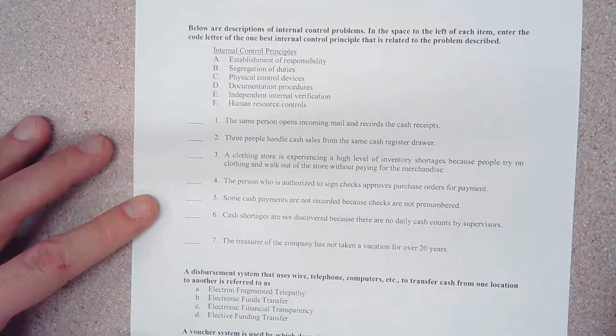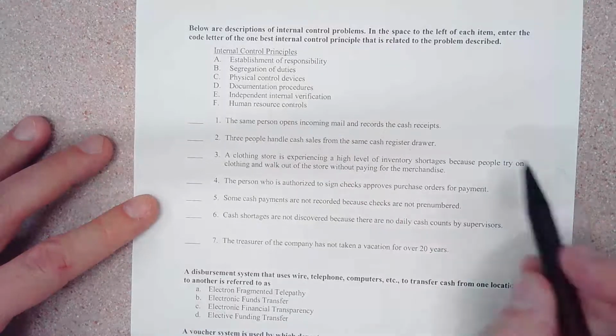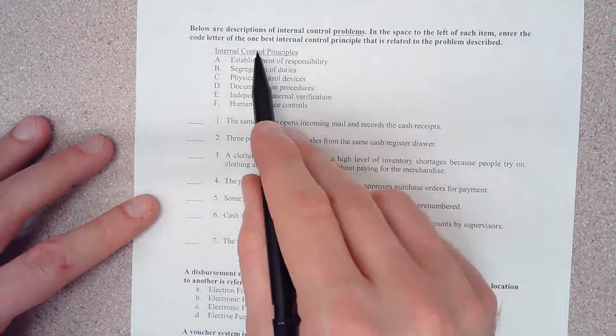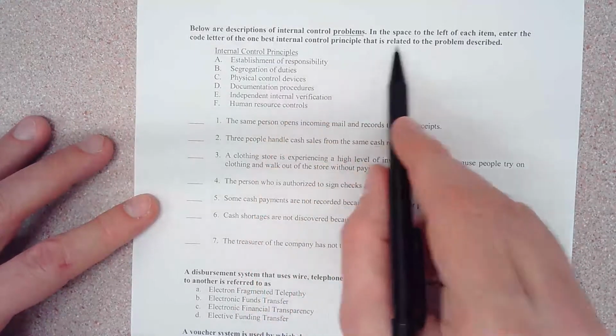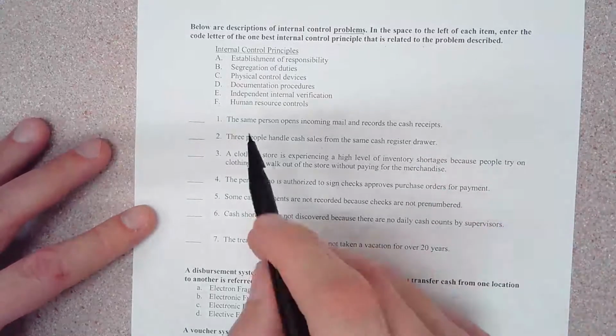Right off the bat, we have a little matching exercise here, and it says below are descriptions of internal control problems. In the space to the left of each item, enter the code letter of the one best internal control principle that is related to the problem described. Okay, very good. So let's look here at number 1.